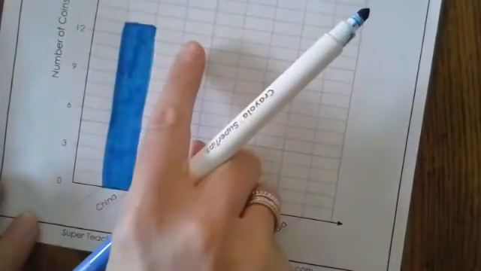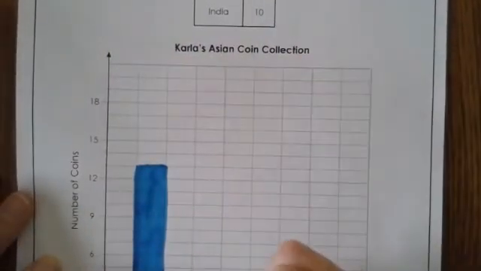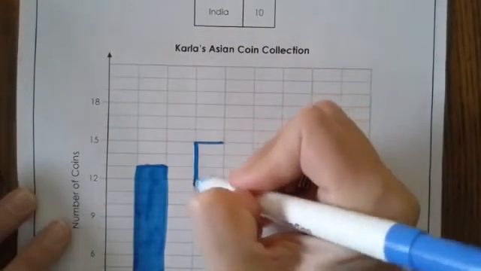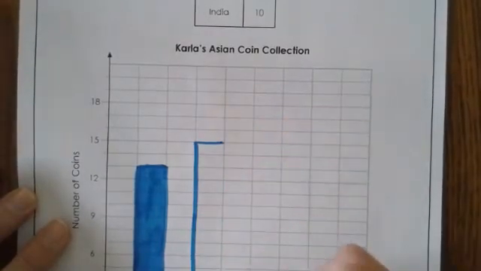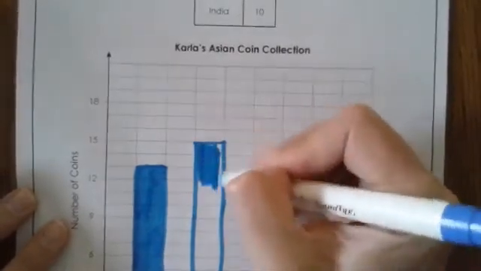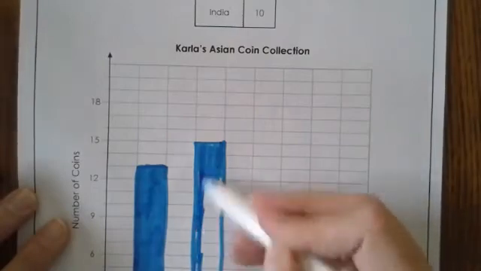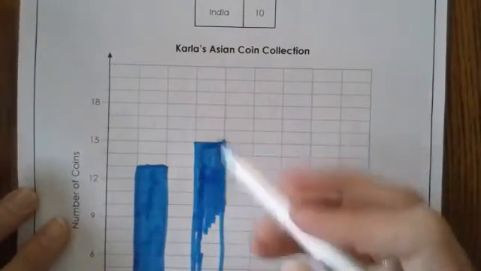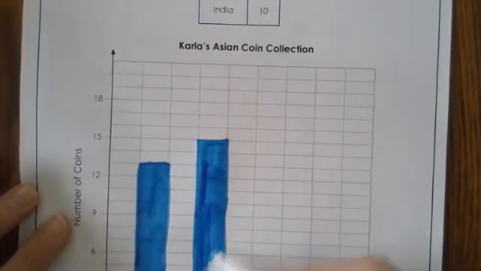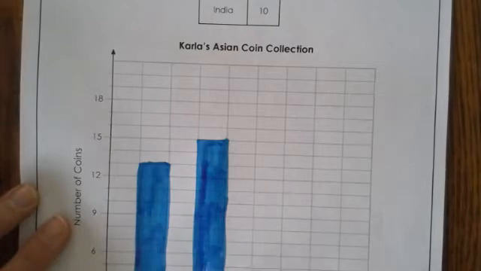So I have the first one done for us. China has 13 coins. So I have it drawn up to 13 coins. Then Japan has 15. So I'm going to take a look up here at 15, draw my line, and make my bar. And then I'm just going to color it in. Bar graphs are nice because they visually represent the information, and you can quickly see the data that you are looking at.